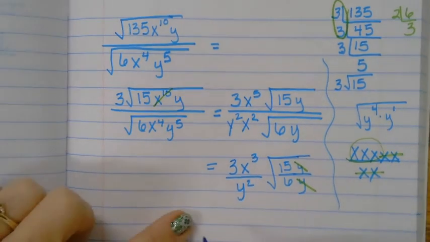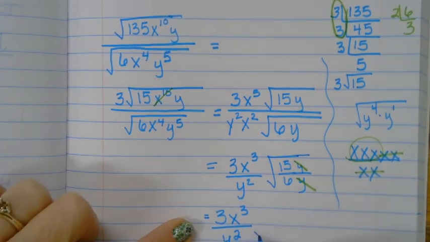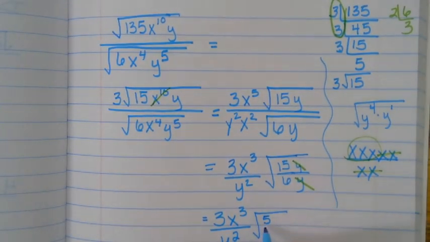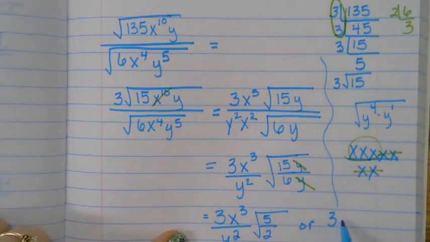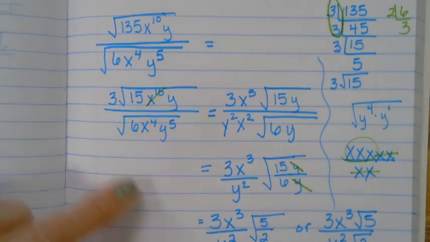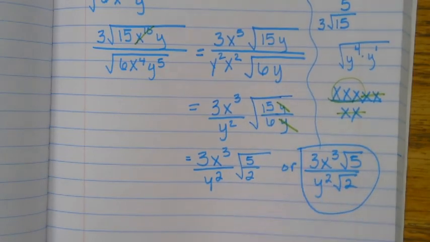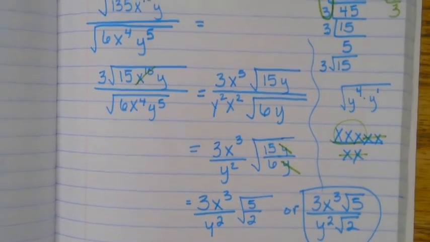Yeah, they're divisible by 3. So what is that going to be? 5 over 2? Oh, yikes. Okay. I thought that one was going to be a little frightening.